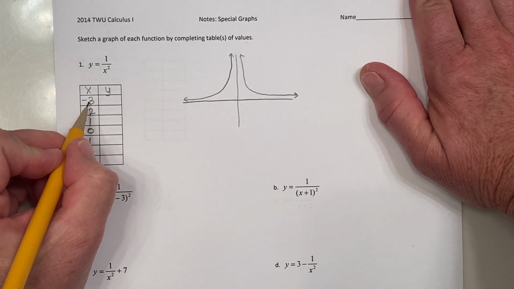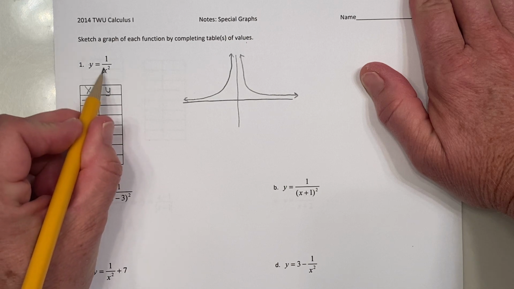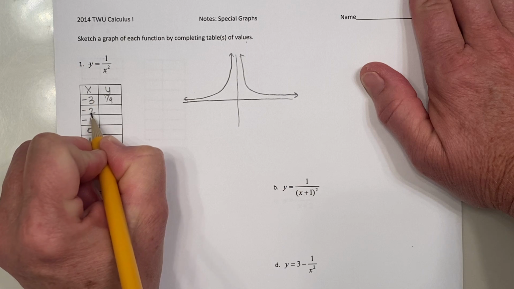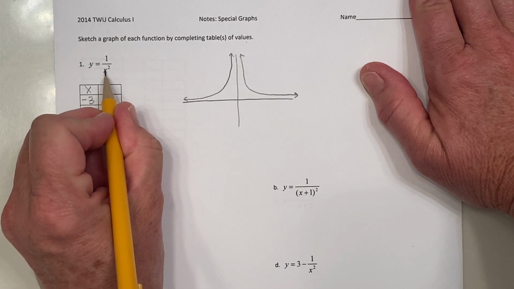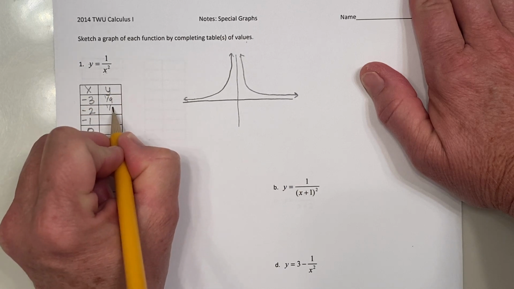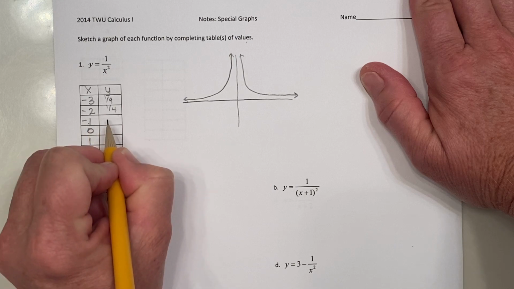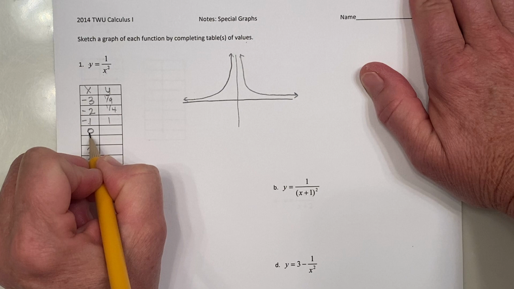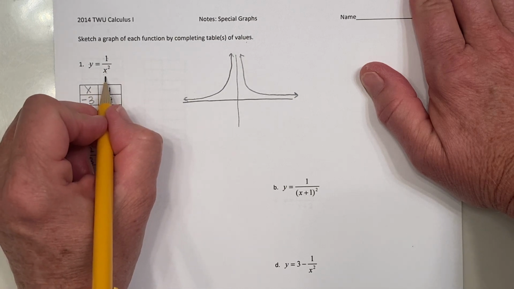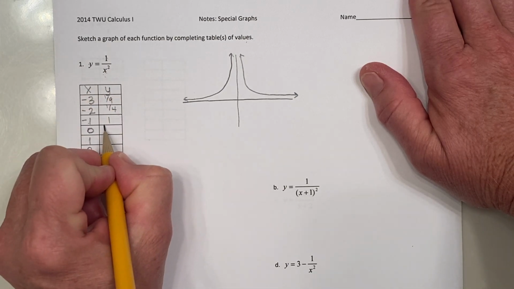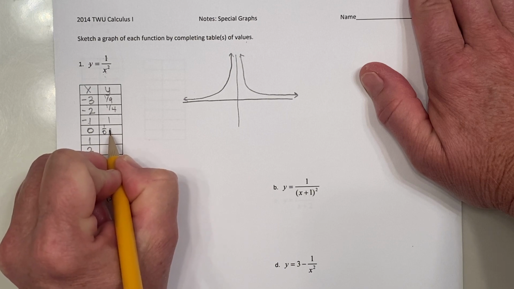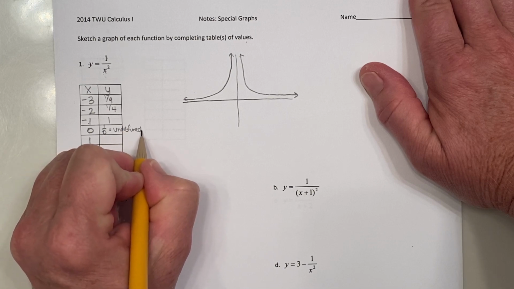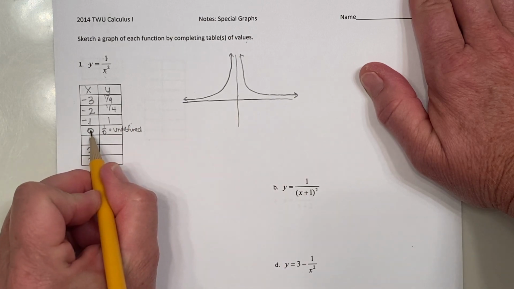All right, so let's generate the output value. Plug in -3, square it, we're going to get 1/9. Evaluate x equals -2, that becomes 4 in the denominator, so we have 1/4, etc. What happens when you put in 0? Well, you divide by 0, which is a bad thing. You get 1/0, and we call that undefined. That means there'll be no point on the graph when x equals 0.